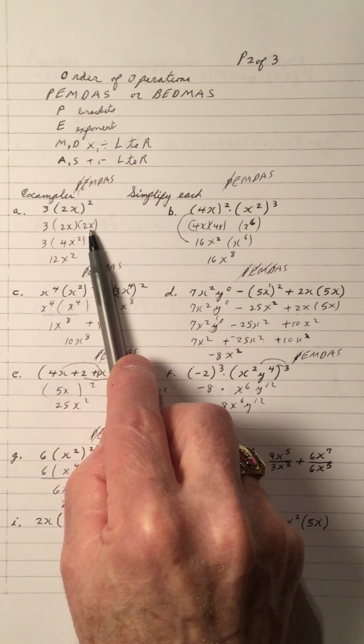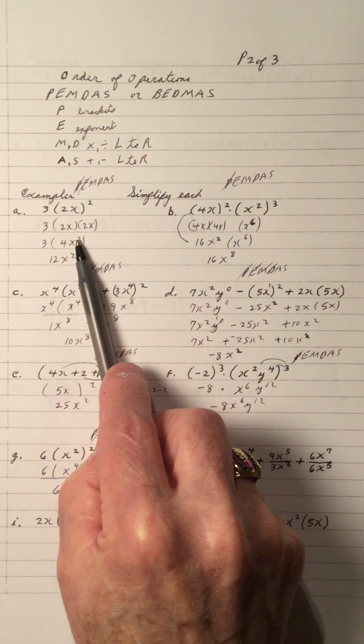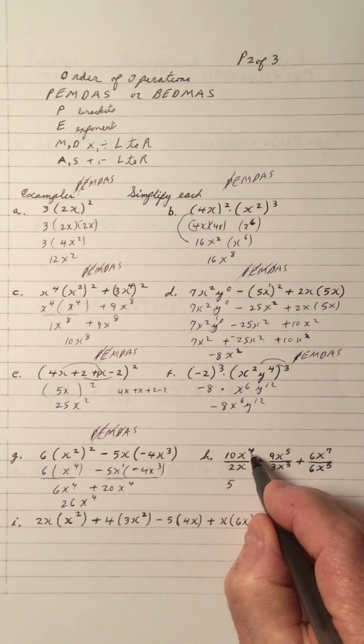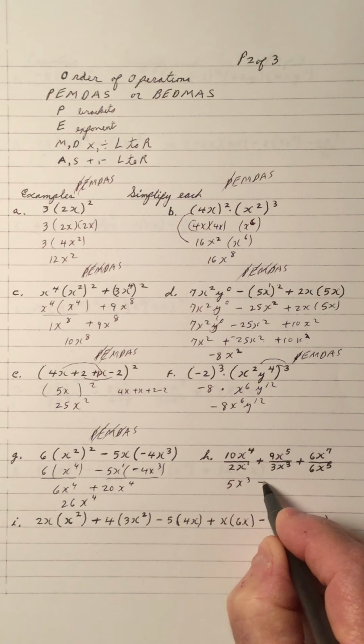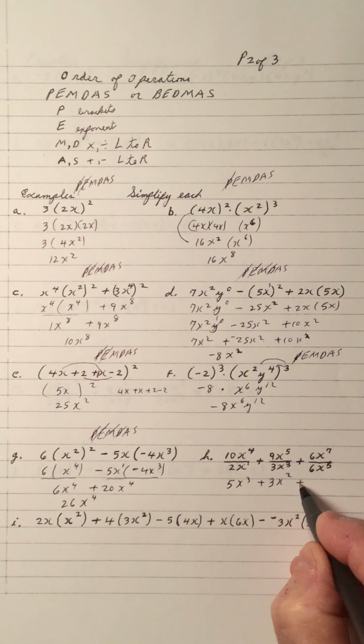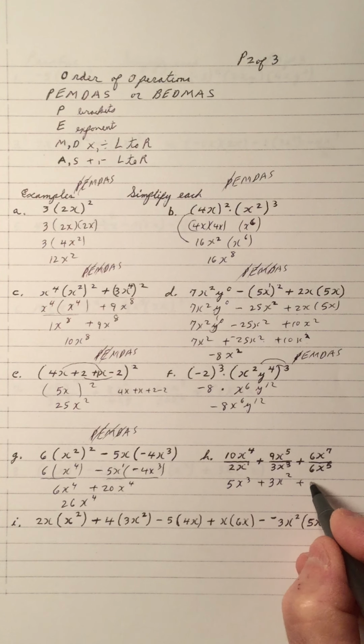When you multiply these two, 1 plus 1 is 2. So when you divide, you subtract 4. That's a 1. 4 subtract 1 is 3. 9 divided by 3 is 3. 5 subtract 3 is 2. And 6 divided by 6 is 1. Well, I leave it out. The 1 is understood. And 7 take away 5 is 2.